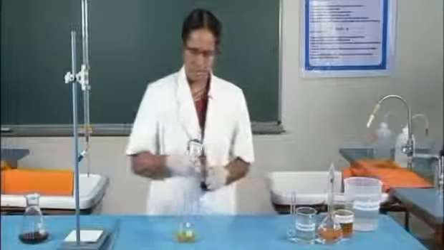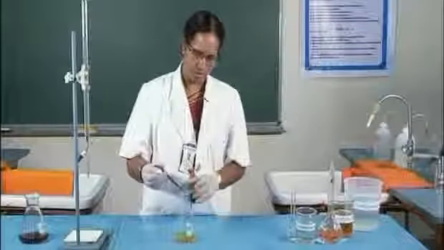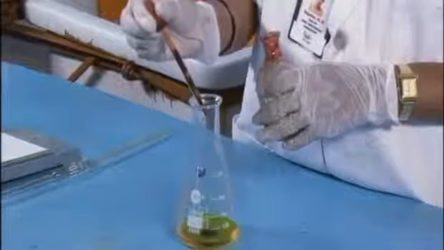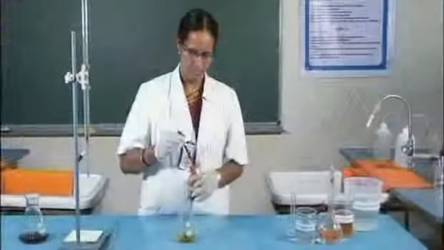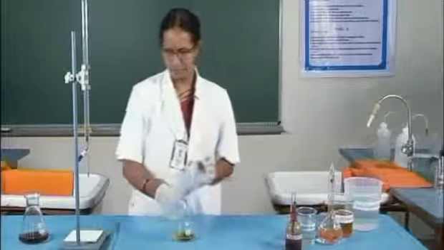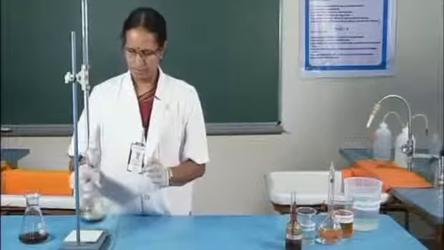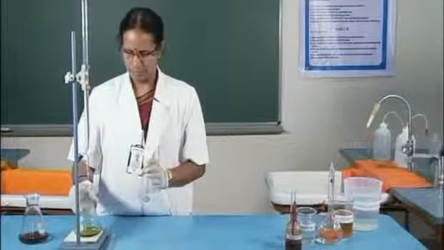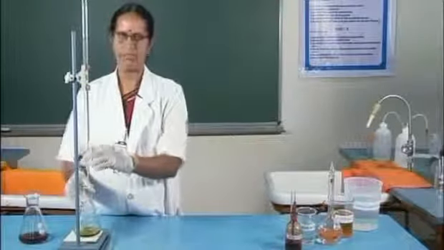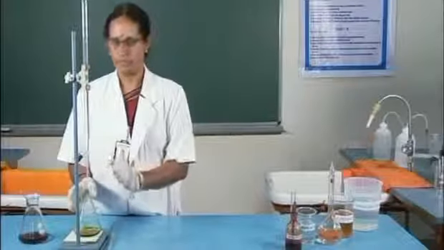And 2 to 3 drops of indicator is added. Now, it is titrated against the standard FAS solution.